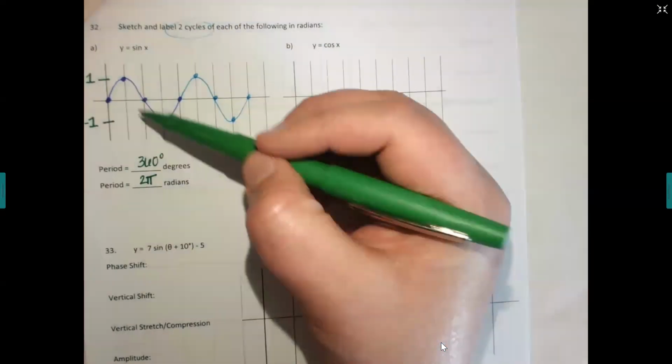Your period we just discussed is 360 degrees. That's the same as 2 pi in radians. Also remember that your range, the top of the parent graph is 1 and the lowest point is -1. So remember, your domain is all real numbers because this wave goes on forever and ever and ever, but your range is -1 to 1.